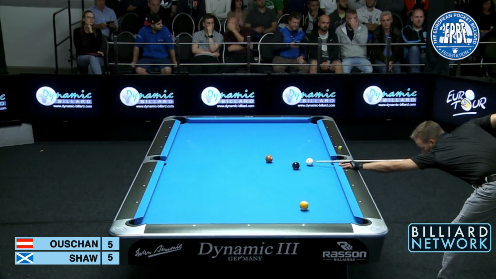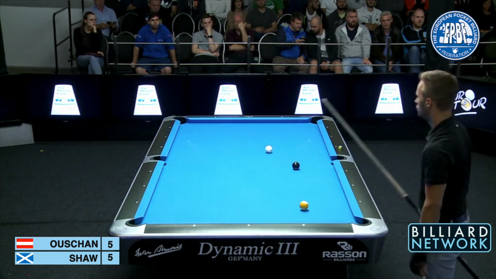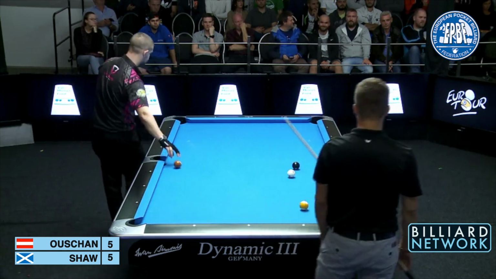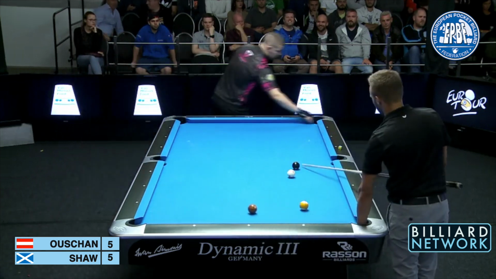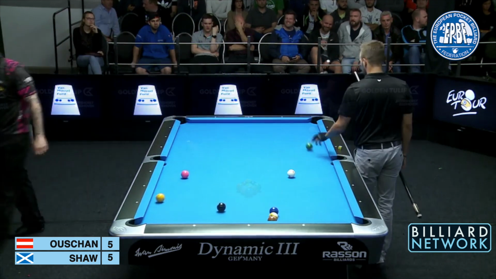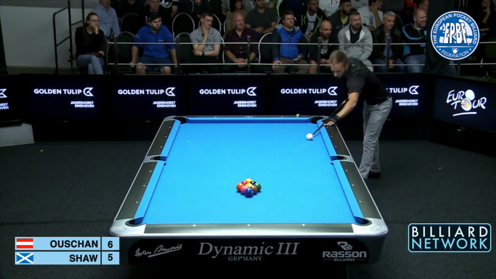Hit it hard. That's what he's going to do. Look what happened. He almost came back and landed on the ball. He's lucky there a little bit. But they're giving each other 8 and 9 in the last 2. But anyway, Albin Ouschan to break from the left side.